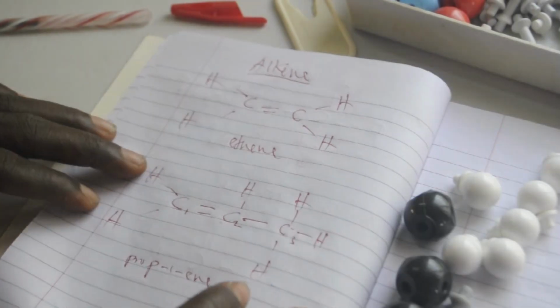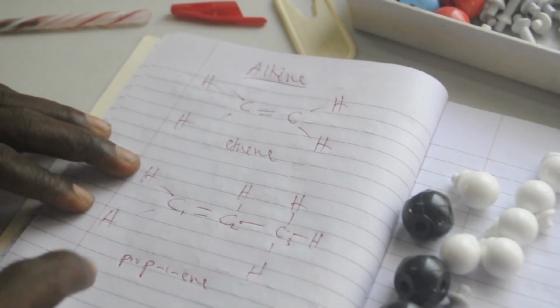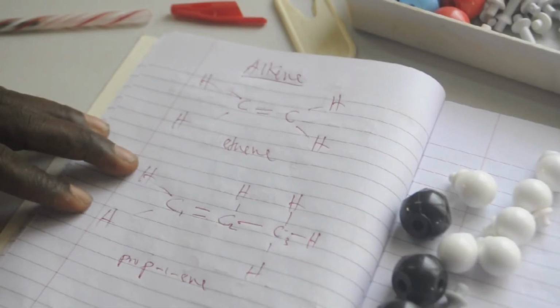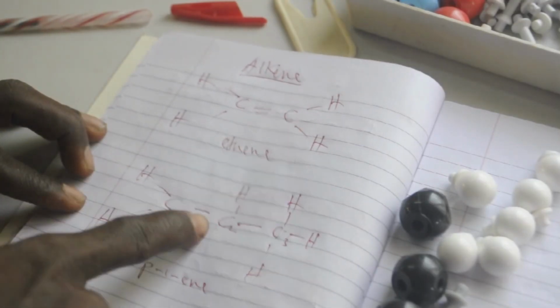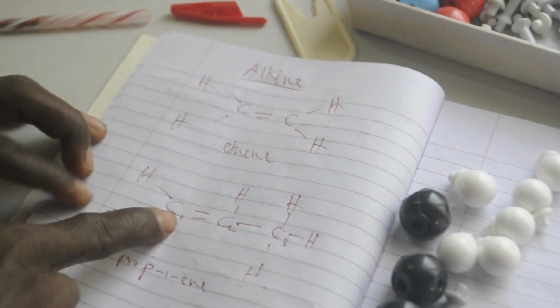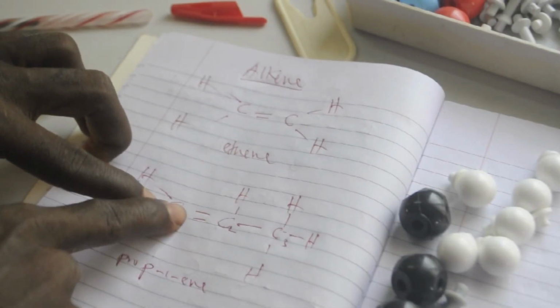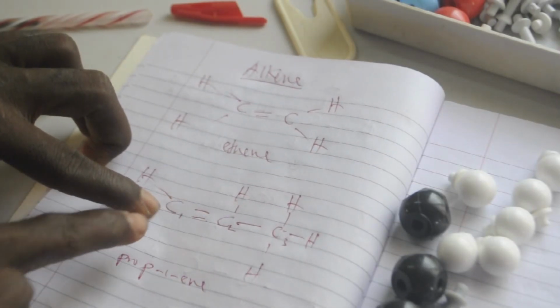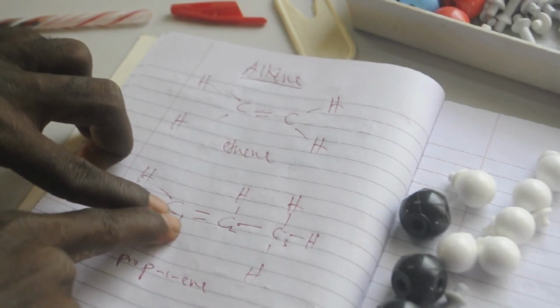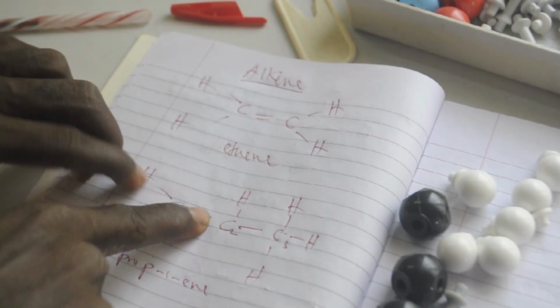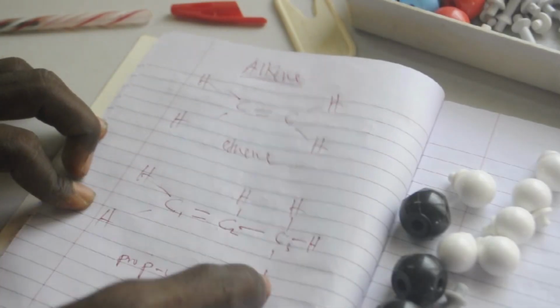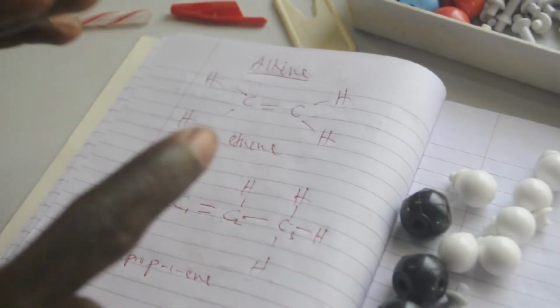The first one was ethene. Now the second one is prop-1-ene. Prop-1-ene means there are 3 carbons here. The first carbon and the second carbon is where you have the double bond. Do you see here? 1-ene. 1-ene is where the double bond is. So it has 1, 2, 3, 4, 5, 6 hydrogens. So now we are going to build this structure.